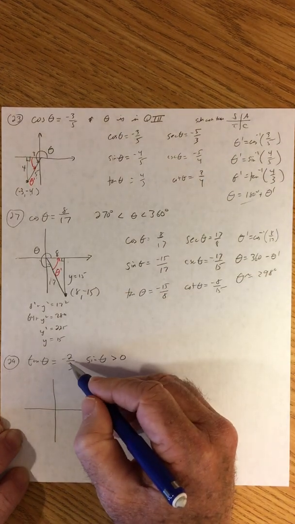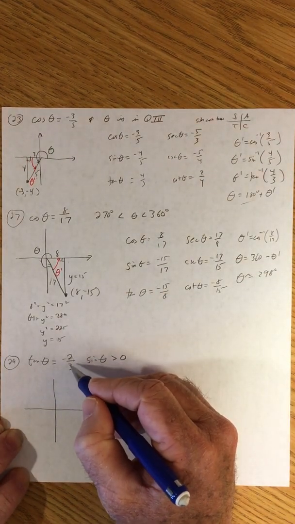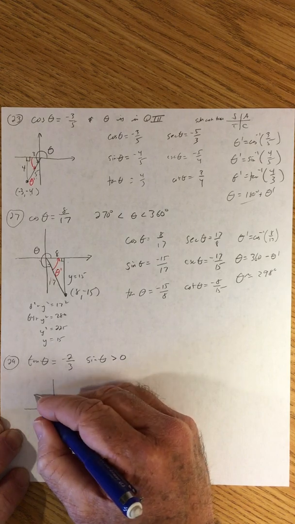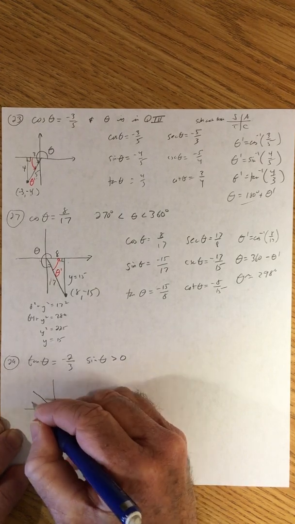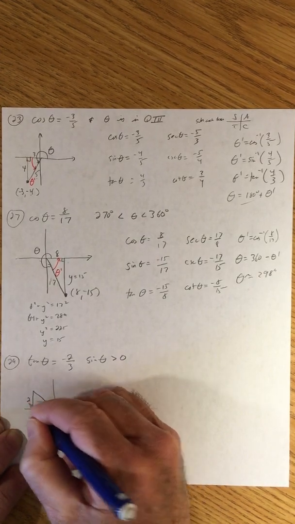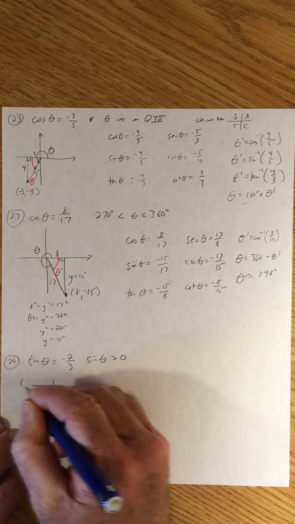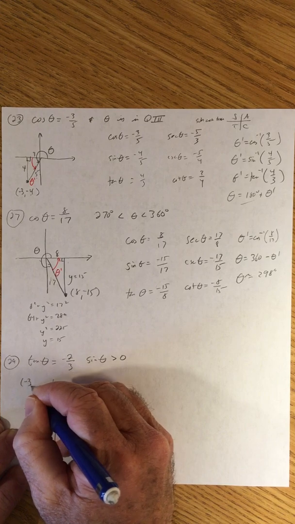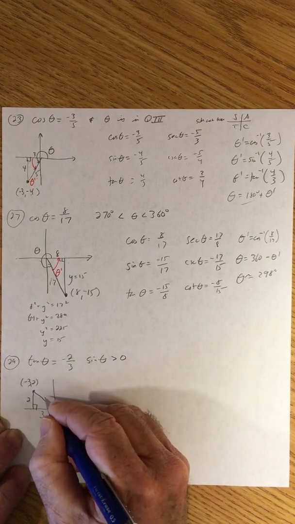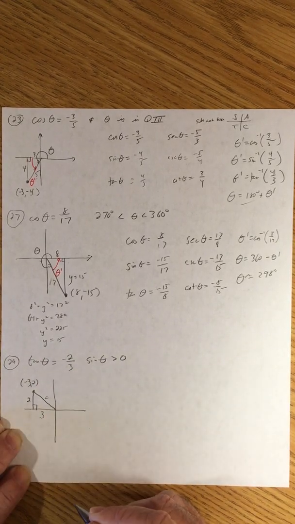Now tangent, the ratio is opposite to adjacent. So I'm going to draw a triangle over here where this side is a 2 and that's a 3. Now this point is negative 3, 2. I do not know that hypotenuse.